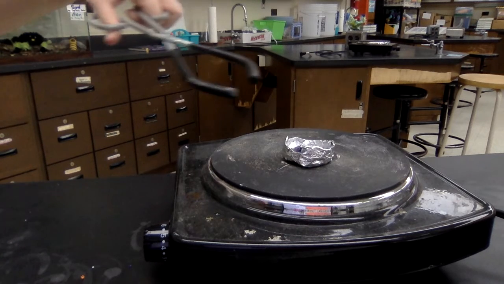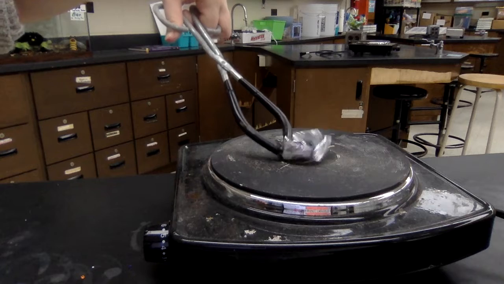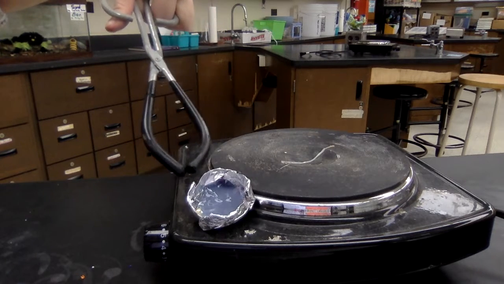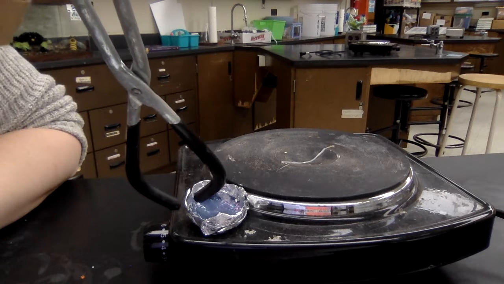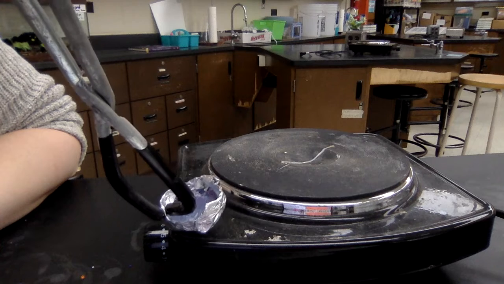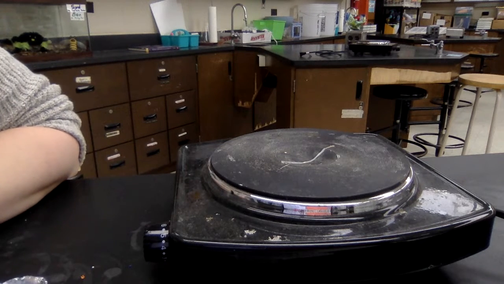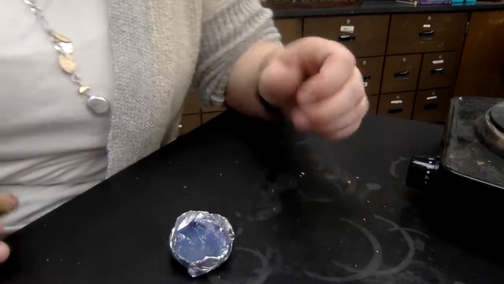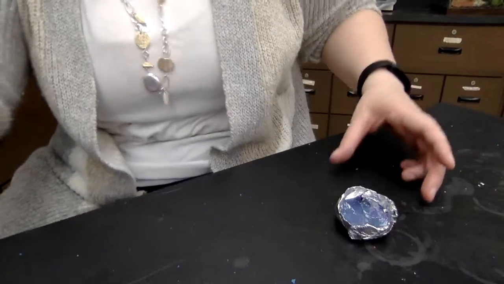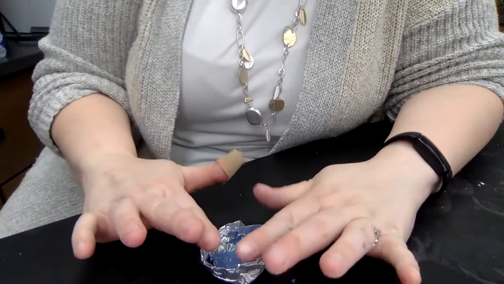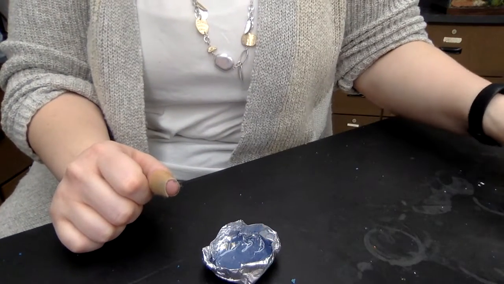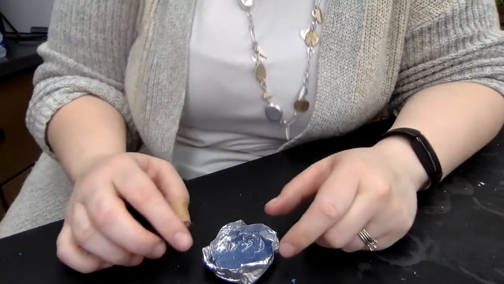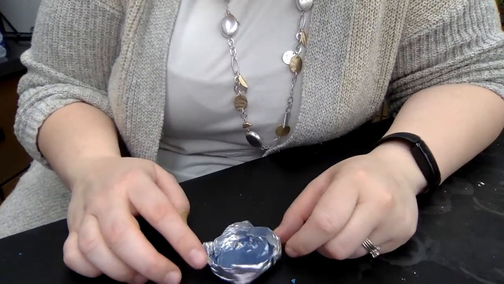So now I'm going to carefully remove this from the heat. Whoopsies. There we go. We're going to let it cool for a moment. Okay, so letting it cool. Turn off my hot plate while I'm waiting. Okay, it's almost done cooling.